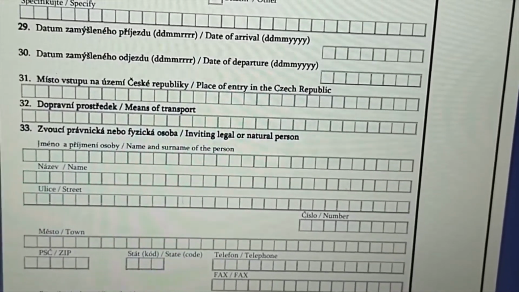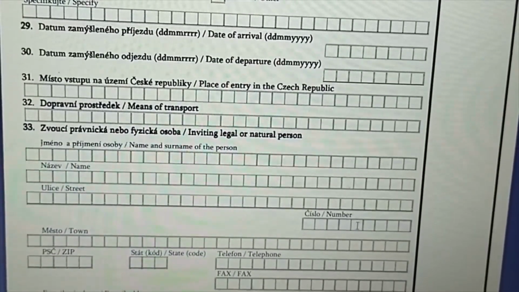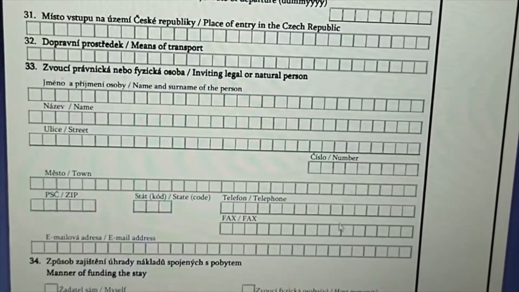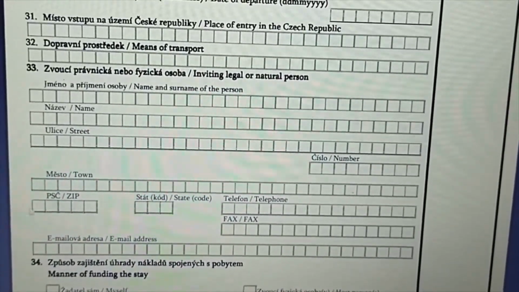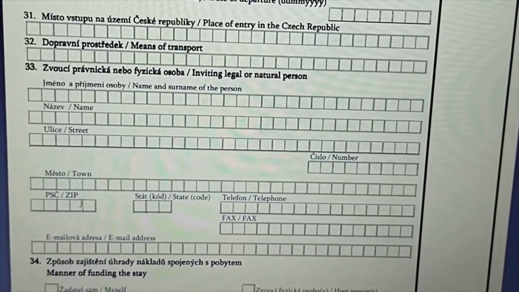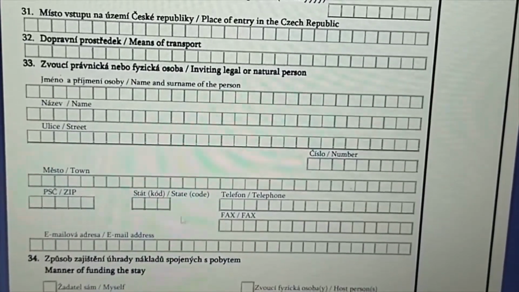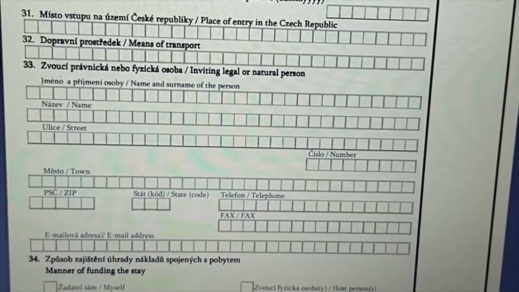You can indicate that name here. The name of the street, and then the number of the university, for example. Then town here, telephone number of the person or the school, then the postal code here, and then telephone number here, email address as well.